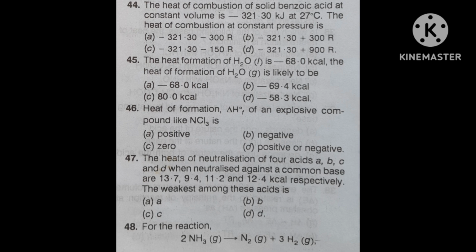Its correct answer is 2 into 57.3 kilojoule. 2 into 57.3 kilojoule. Okay, why? Now if you read the question, then it will be clear. 1 mole of H2SO4, 2 H is there. H2SO4 is mixed with 2 moles of NaOH, means 2 OH is there.